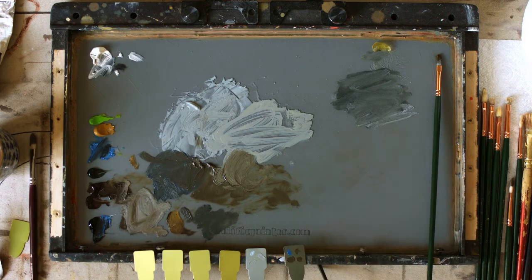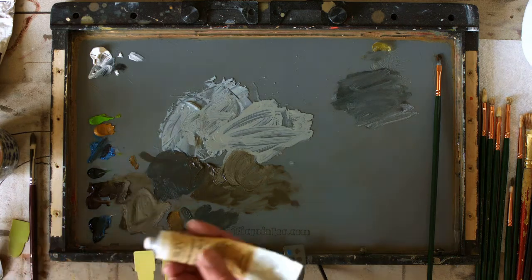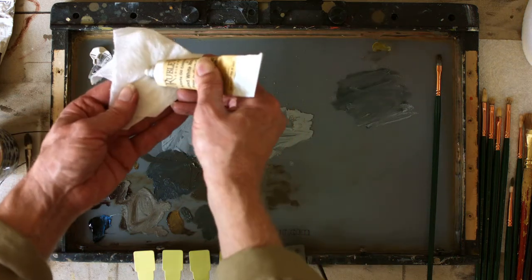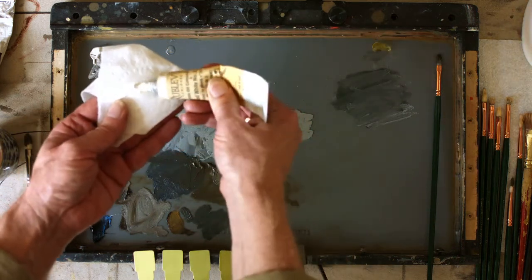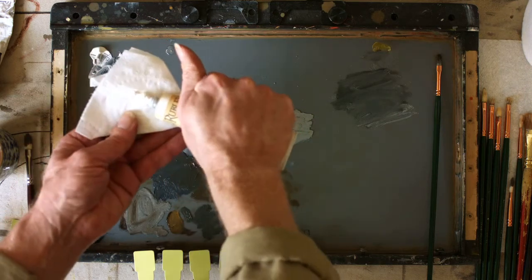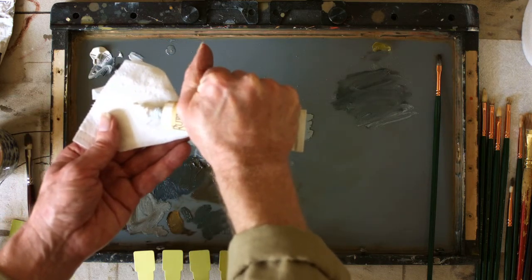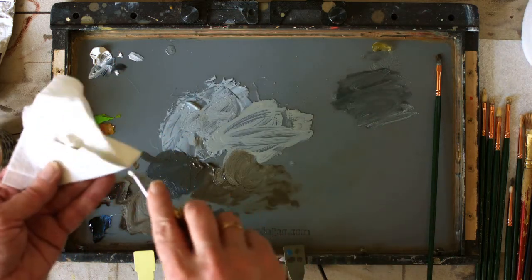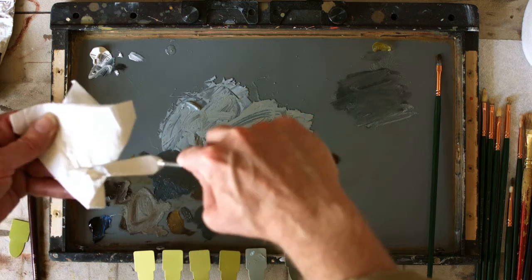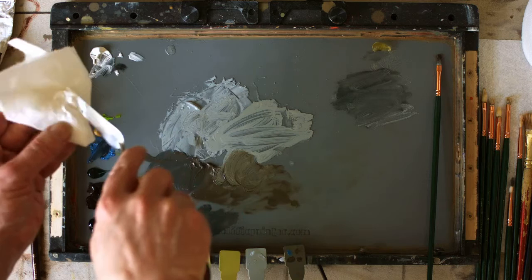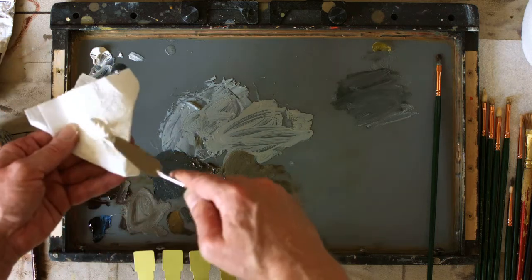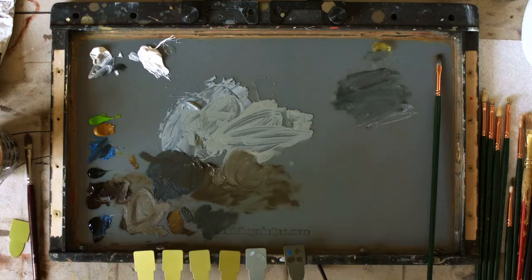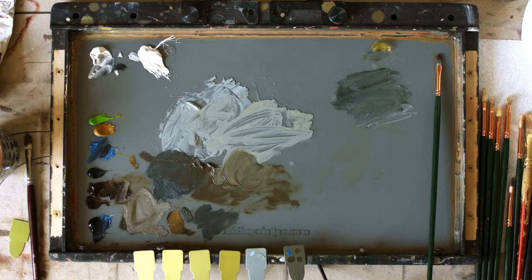So I'm going to get out, there's a lot of oil coming out. I'm going to get my lead white out. I like this paint, but it separates a lot in the tube. So when that happens, I squeeze it out onto some kitchen roll, and then the excess oil seeps into the kitchen roll. You waste a bit of paint, but not much. Then pick it up, stick it on the palette. The reason I've got this paint is for the texture. I like the texture of it to paint with.